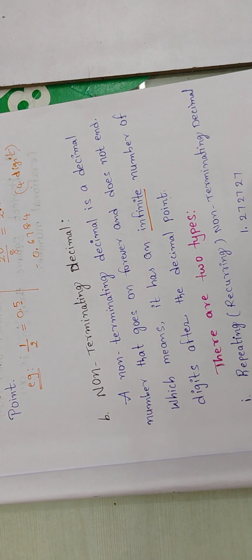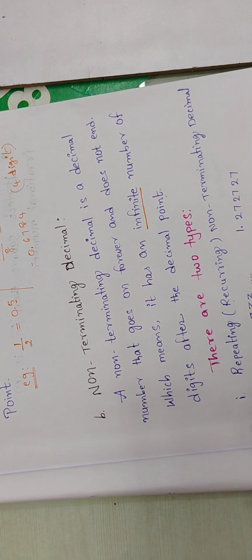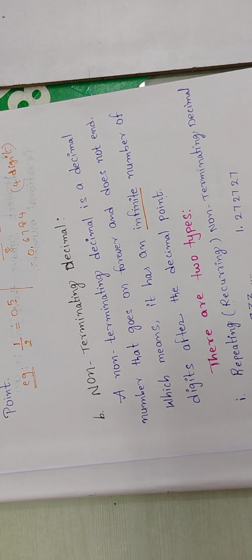Okay, in non-terminating decimals we can also have recurring non-terminating decimals and non-recurring non-terminating decimals. Recurring means the number is repeating again and again, many times. For example, you can look here at 0.333. The 3 is repeating, so you can also write it as 0.3 bar. This bar you can write, meaning the 3 is repeating.